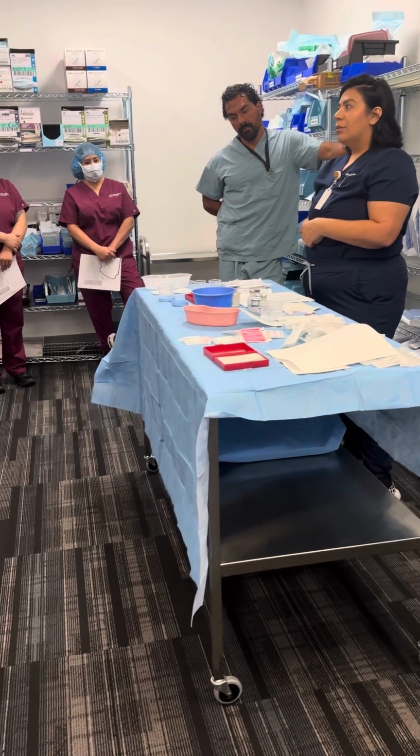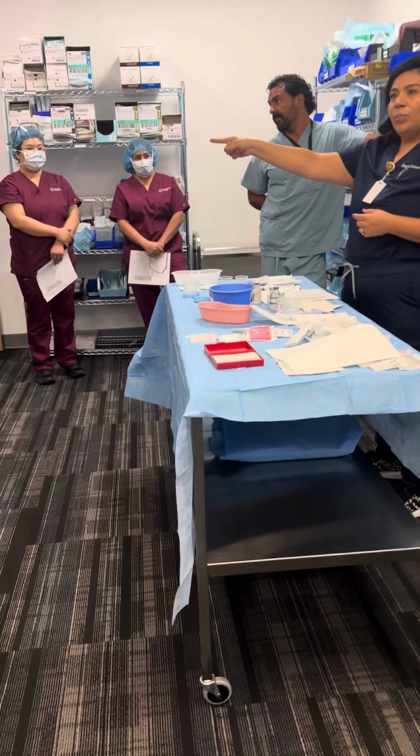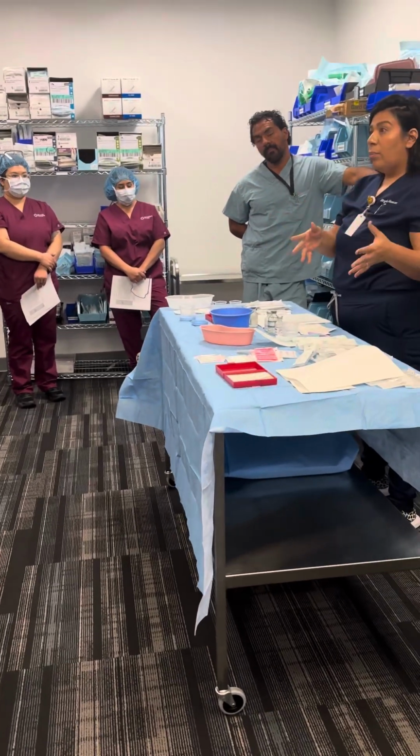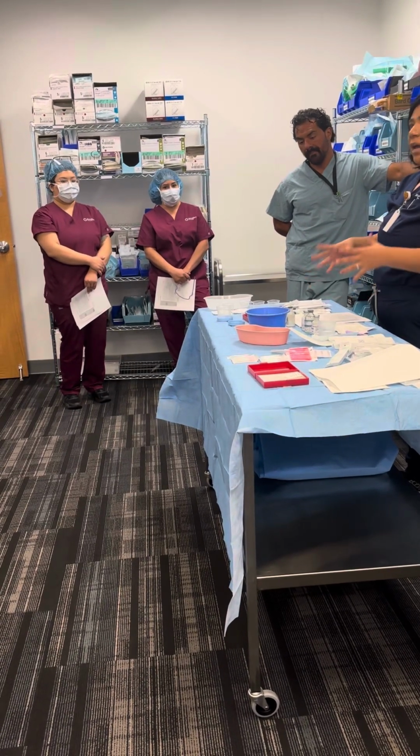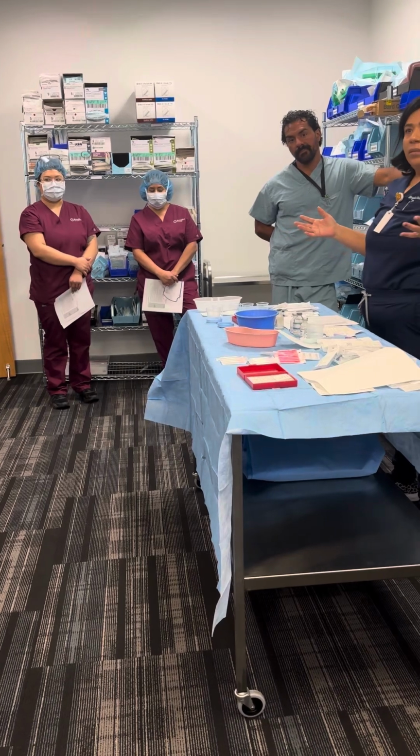Counts. You're telling them how much you have left. Yeah, there you go. That's a post-op. So we don't have a pre-op, we only have an intra-op and a post-op in this comp, okay? Any questions? Now's the time to ask.